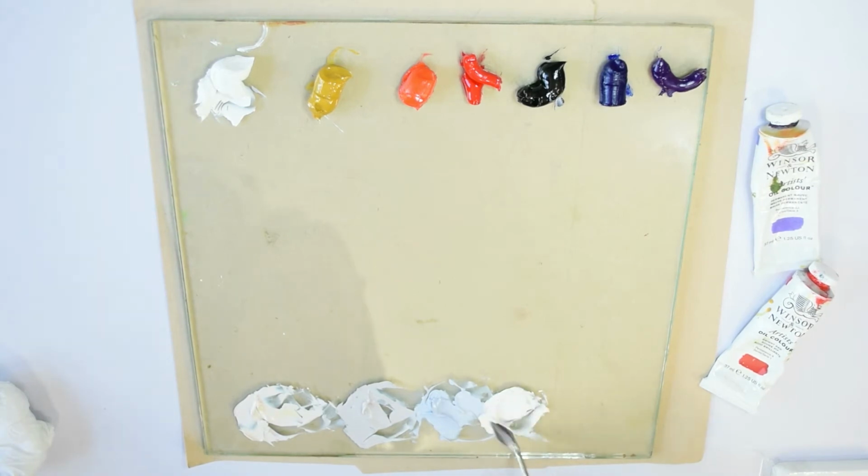Okay, back to my palette. I'm not going to mix all the colors found for each value section. I will mix the ones that I feel I really need. The others will come by mixing as I go.